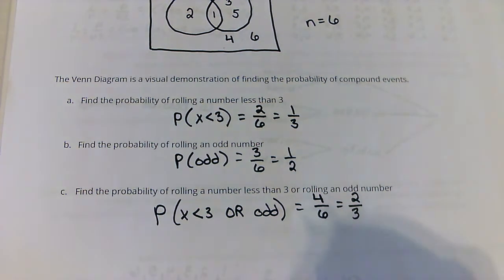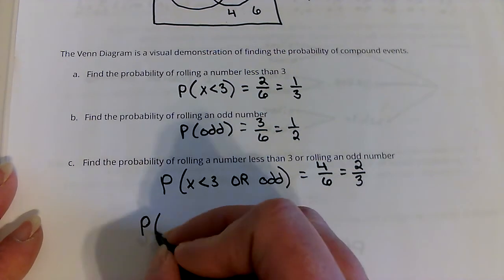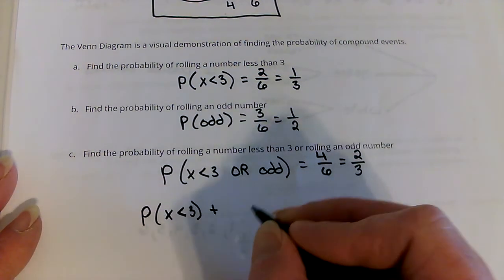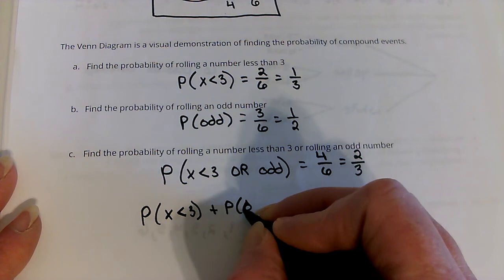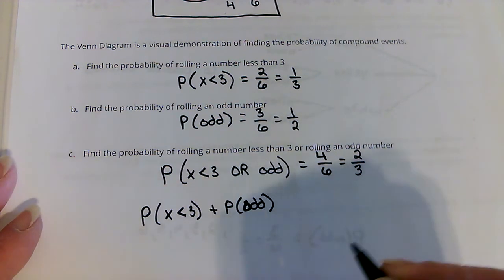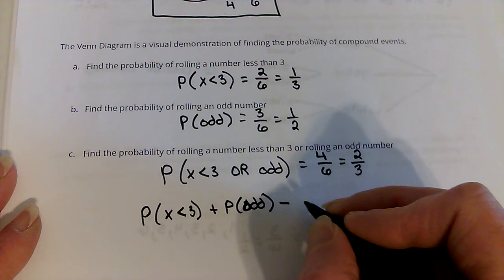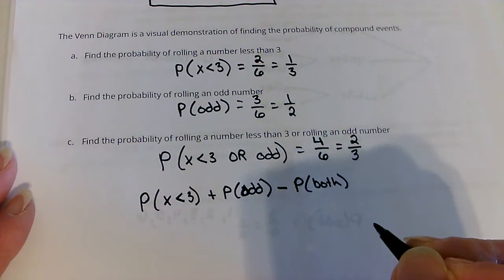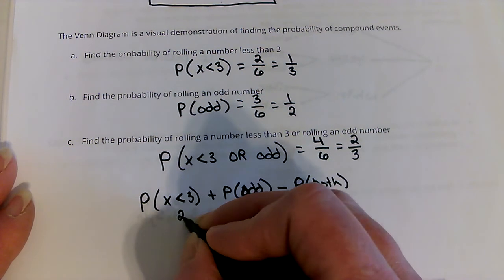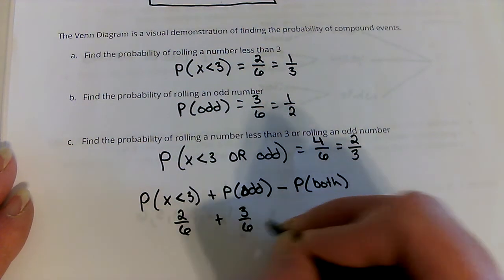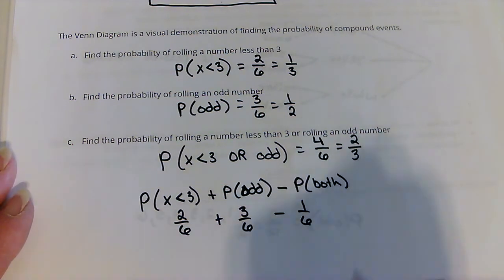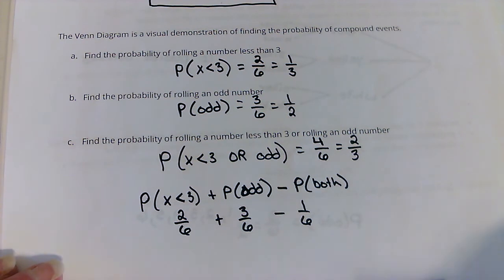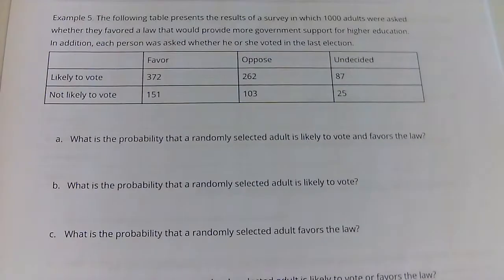The technical way that this would be found, I would take the probability of x being less than 3 plus the probability of being odd, and then subtract the probability of it matching both. That works: we'd have 2 out of 6 plus 3 out of 6, and the both was 1 out of 6. So that is the technical way that we could find this occurrence of or. Let's look at another example of it.